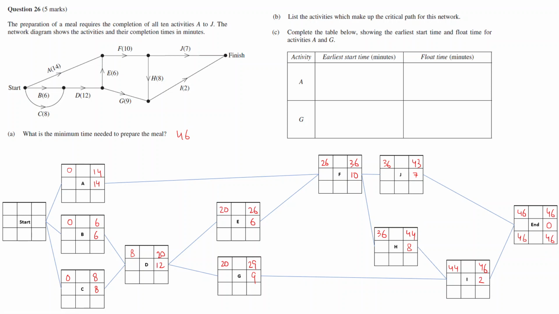Now, these blocks are called latest finish time and latest start time. Now what we are doing is a backward scan. This block is called a float, and it's just the difference between these two. So let's do a backward scan. In backward scan, we'll take the value over here, so 46 and 46. And we subtract the activity from here to get the latest start time. So latest start time is 44. 46 minus 2 is 44.